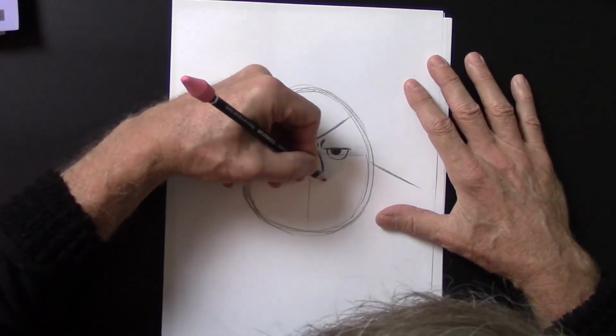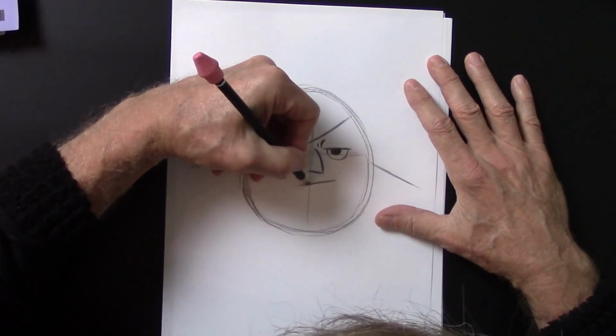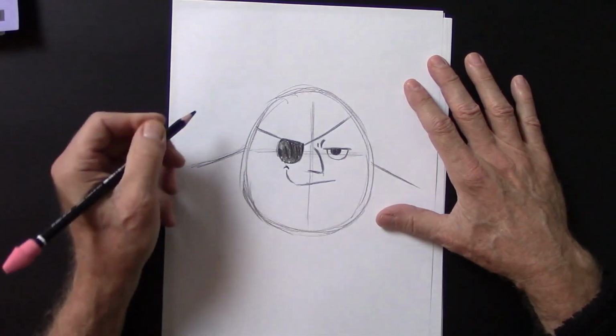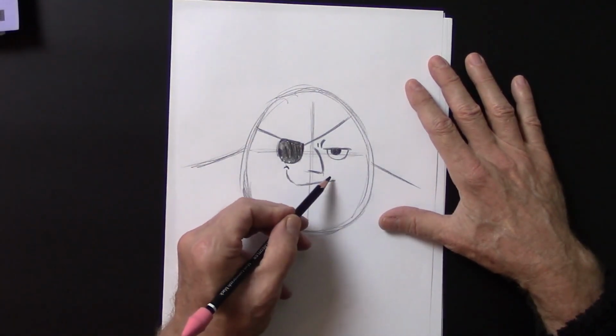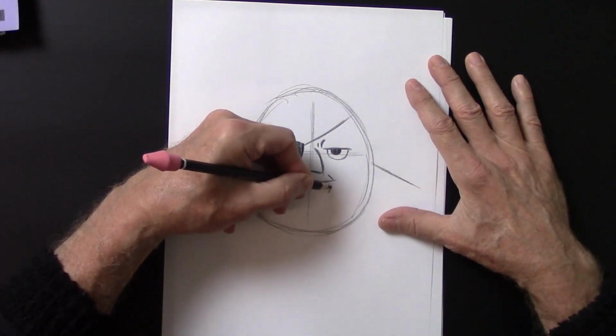Now, let's give him a crooked smile. For a crooked smile, you go down first and curl it up high near the eye. See that? And to really emphasize it, you put the top of the mouth like this, and maybe just a bottom lip indicated like that.